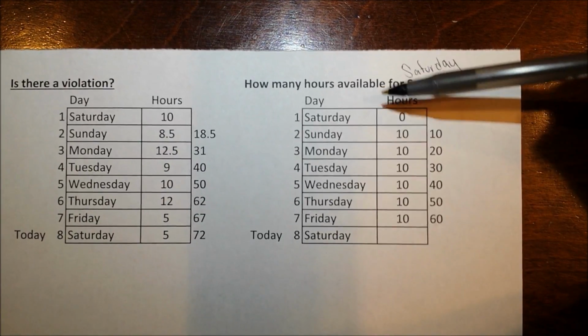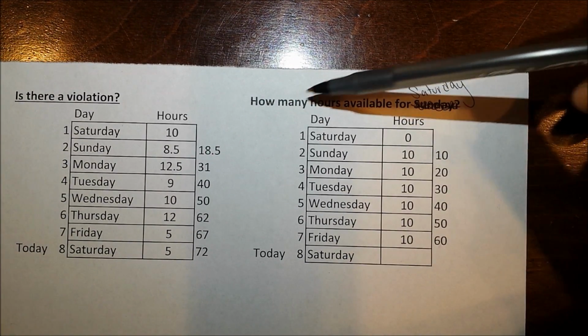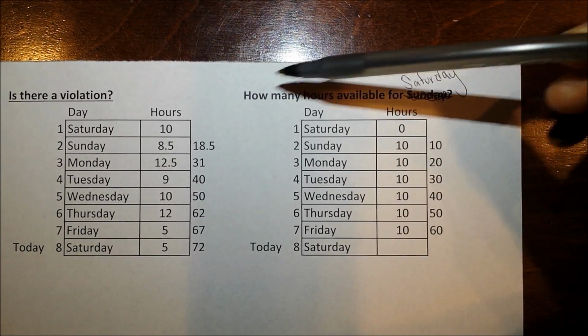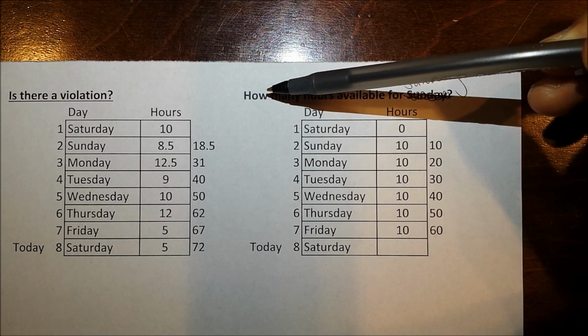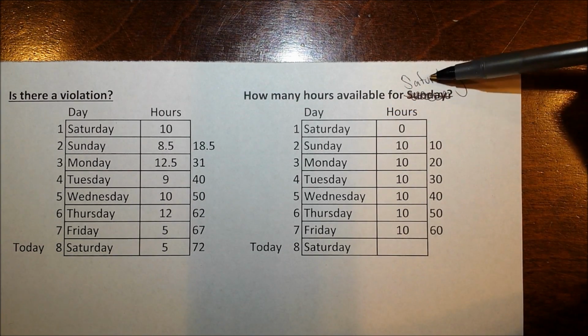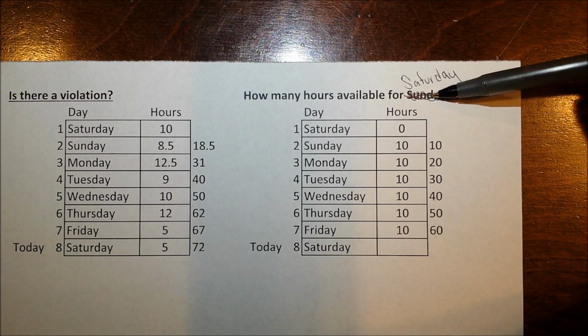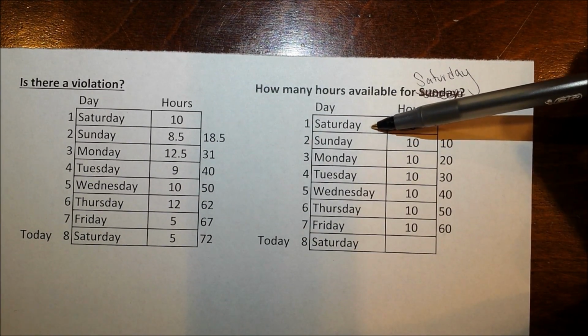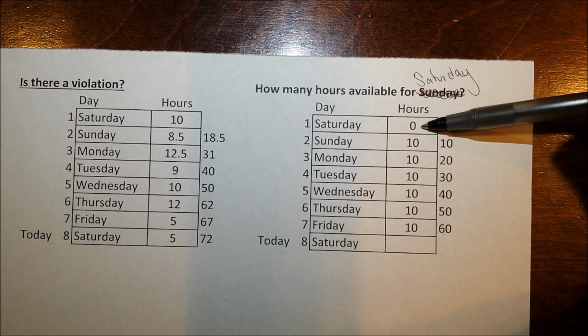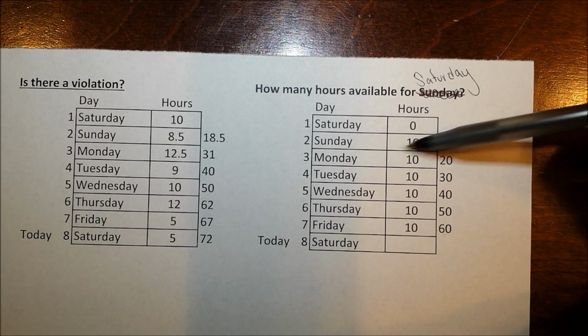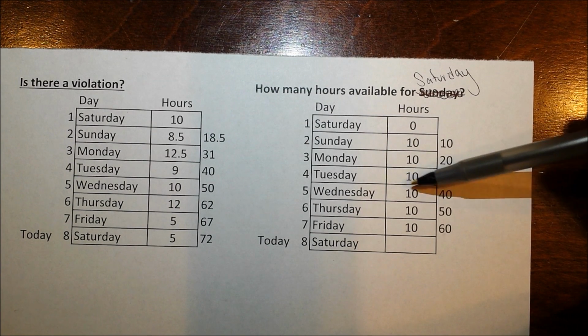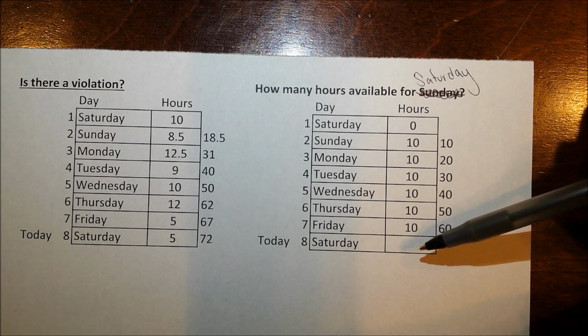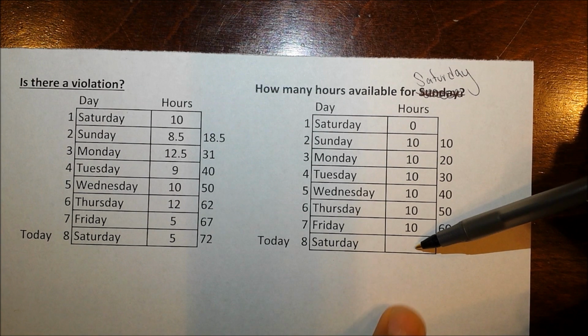If we go to the next example here, it asks us, how many hours are available for Saturday? Made a little mistake here. Now, if we have our 8 days, starting on Saturday, we did not use any hours. Sunday, 10. Monday, 10. Tuesday, 10, 10, 10, 10. And Saturday, now we need to find out how many hours we have available on Saturday. How many hours can we drive? How many hours can we work?